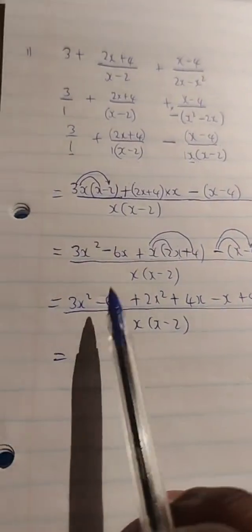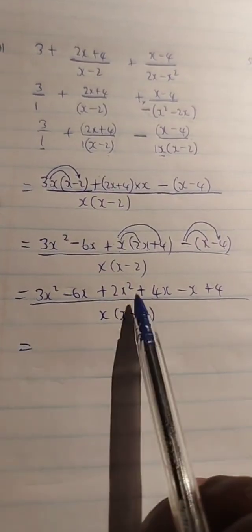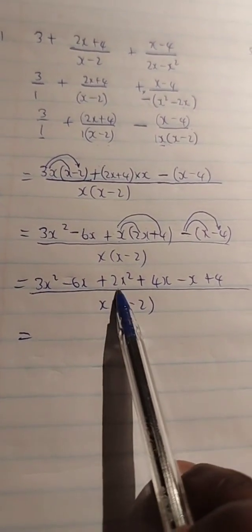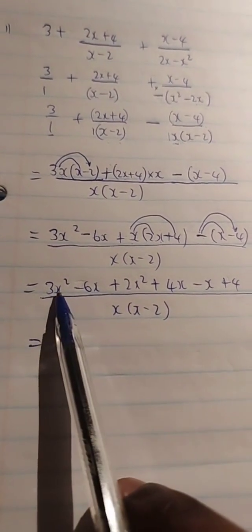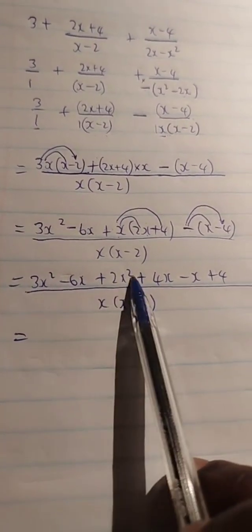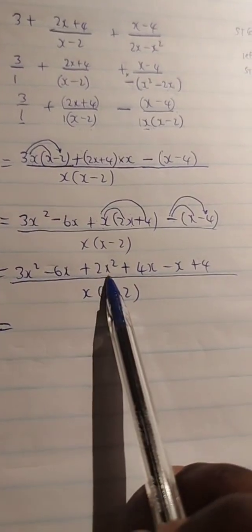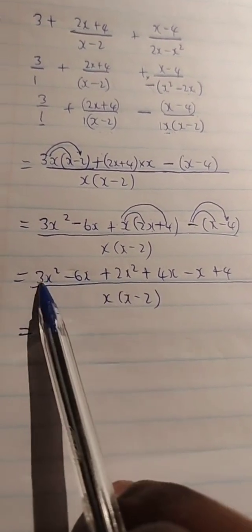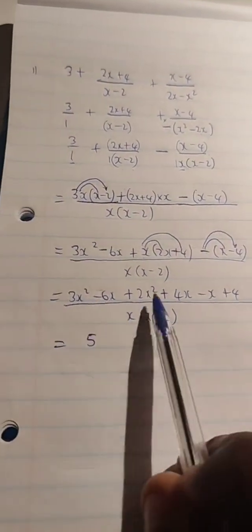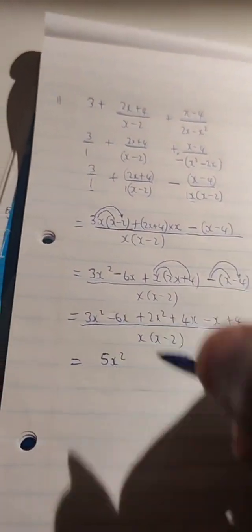Let's add and subtract the like terms. What's 3x squared plus 2x squared? Because 3x squared and 2x squared are like terms. Like terms have the same letter and exponent. So we can add them. 3 plus 2 is 5. The x squared stays that way.